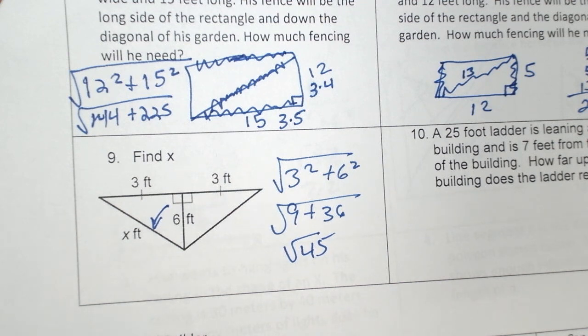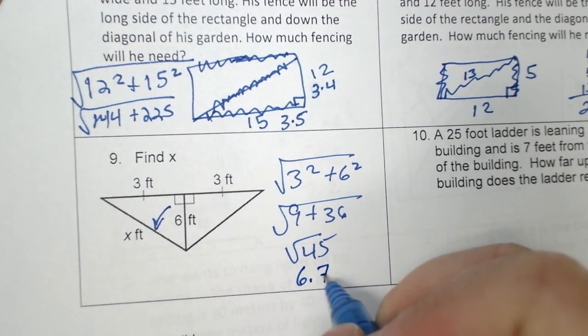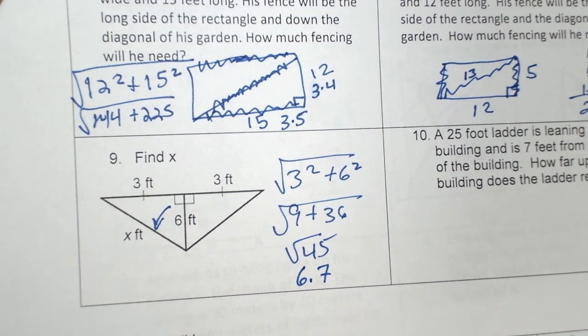Dramatic pause. The square root of 45 is 6.7. And 6.7 is a logical answer because I'm finding the hypotenuse, and the hypotenuse is always the longest side.